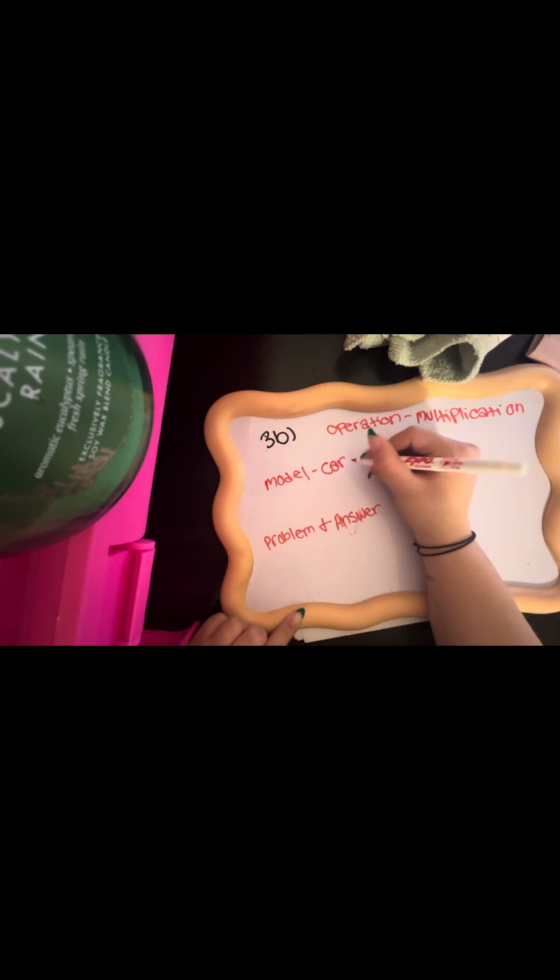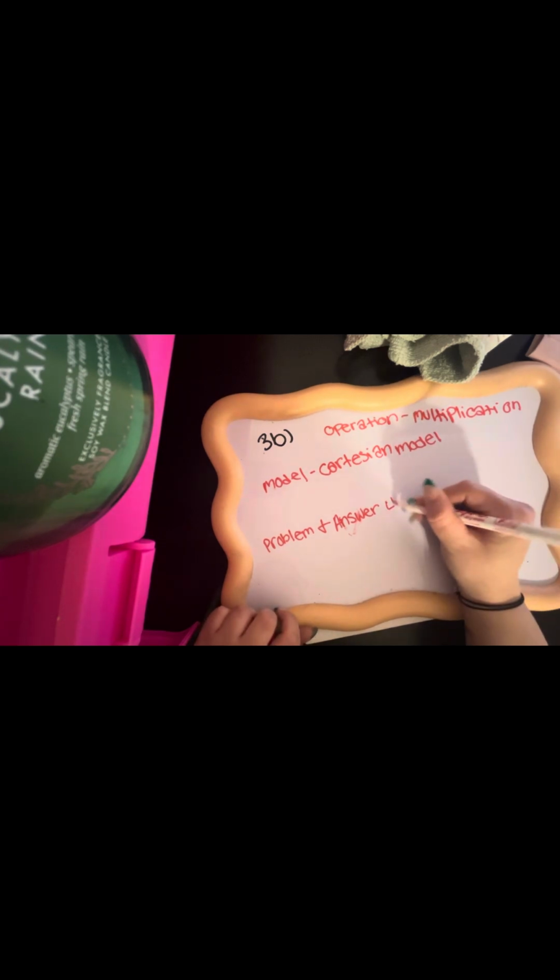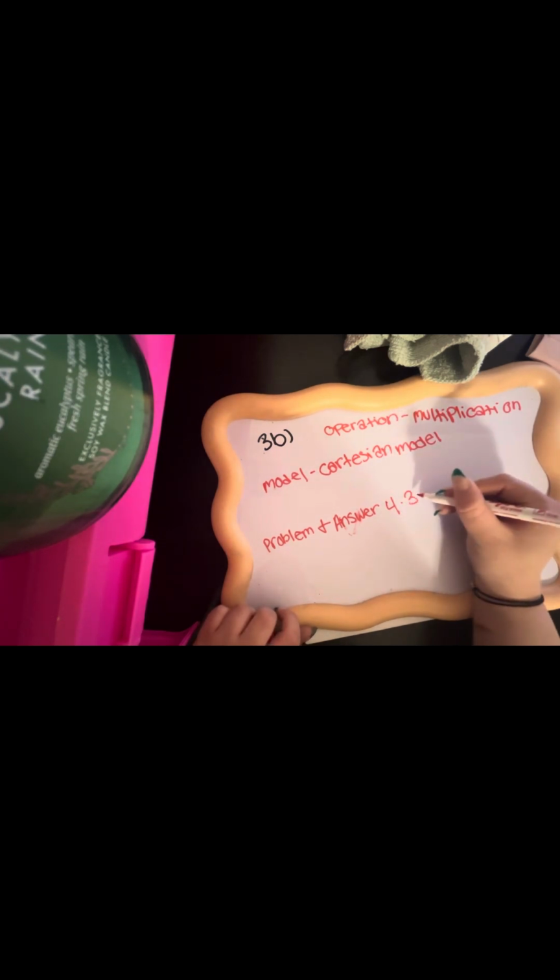Because, like I said, we are pairing the sets. Cartesian. Or we are combining the sets. And the problem and answer would be 4 times 3 equals 12. There are 12 color schemes.